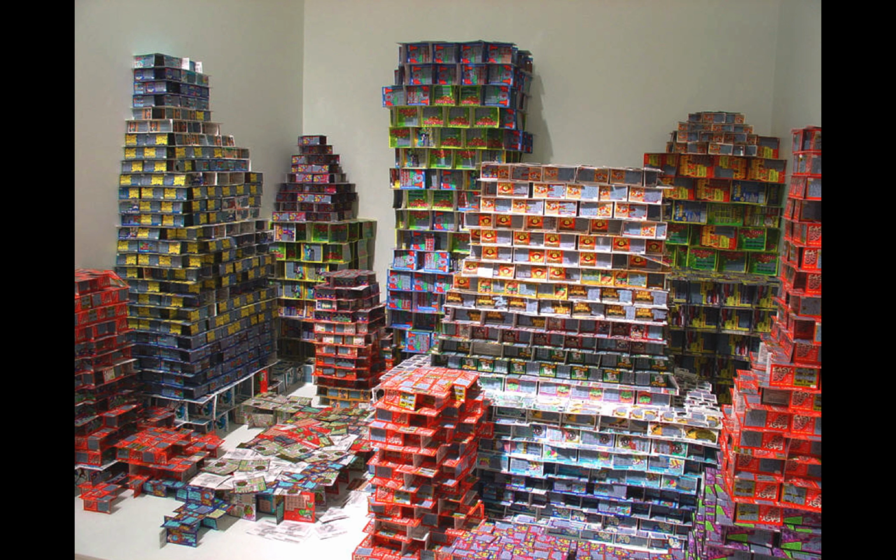For those of you that don't gamble, great. Good job. But these are, I believe, scratch-off lottery cards. They've already been used, and so they've been discarded, and they're no longer viable. And so Jean Shin collected all these things, stacked them up, and created this city-like structure that's very, very fragile. Looks like it could collapse at any second.